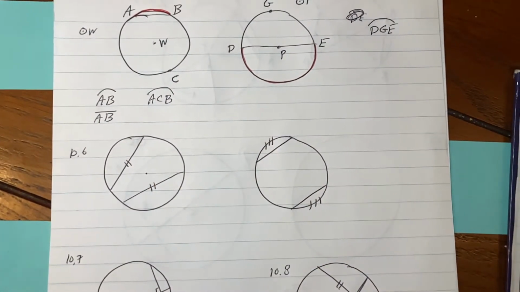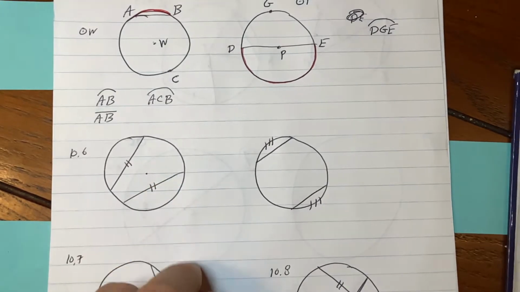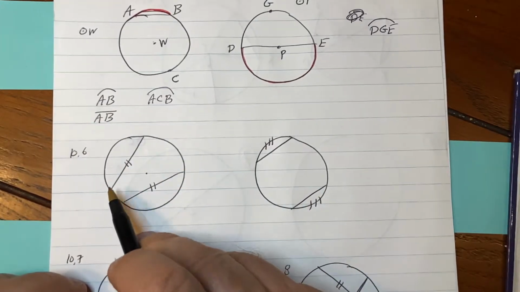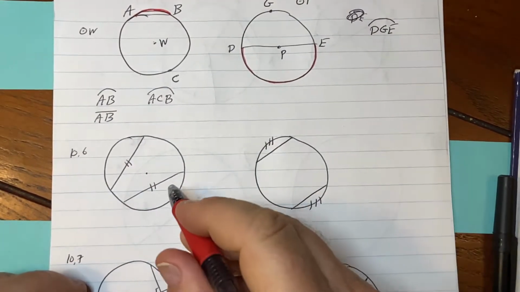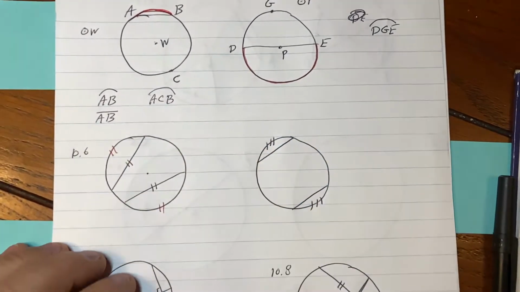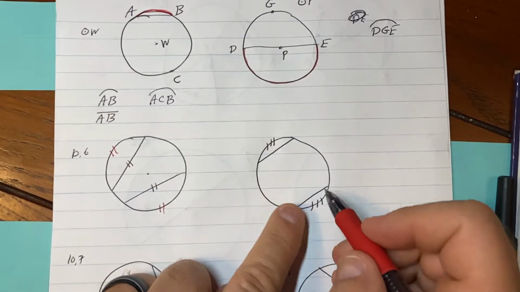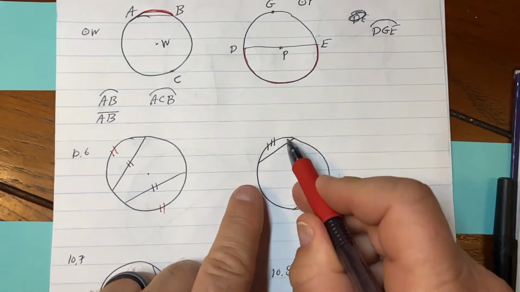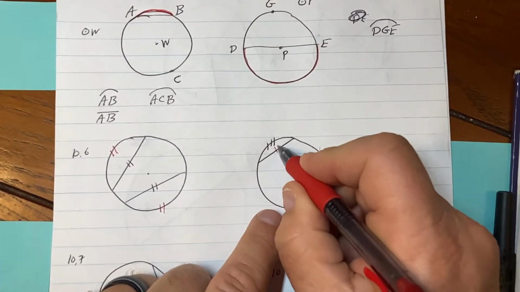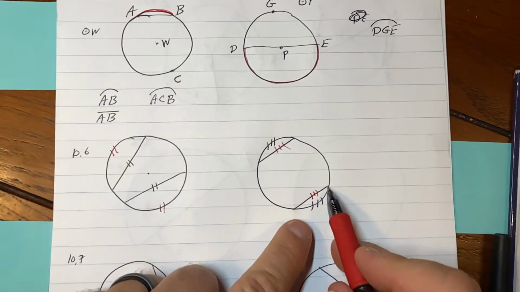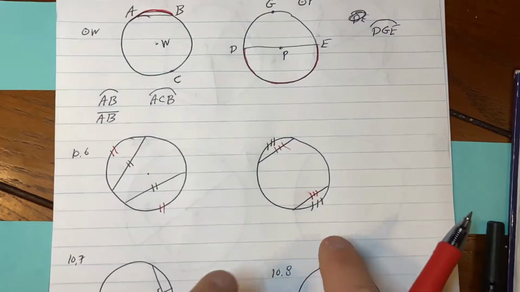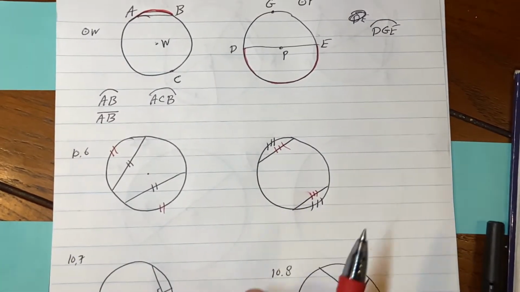Next one, the congruent corresponding chords theorem states that if here's a circle, if these two chords are congruent to each other, that means this arc is congruent to that arc. Also, if these two arcs are congruent, that means these two chords are congruent to each other. So these are arcs. This is a chord, so you can have the same number of hash marks there.